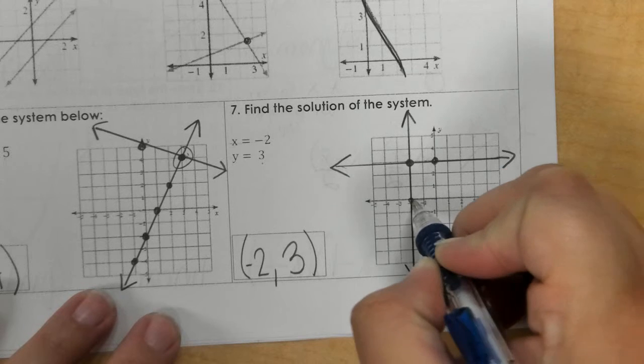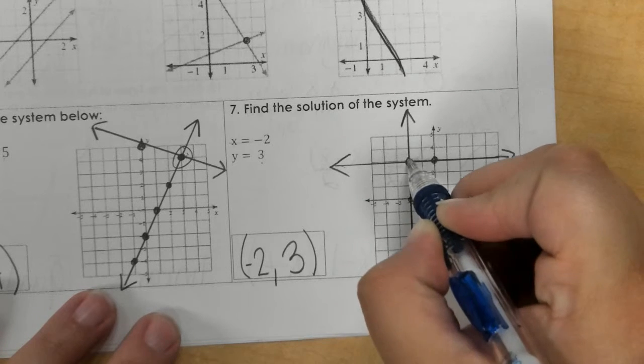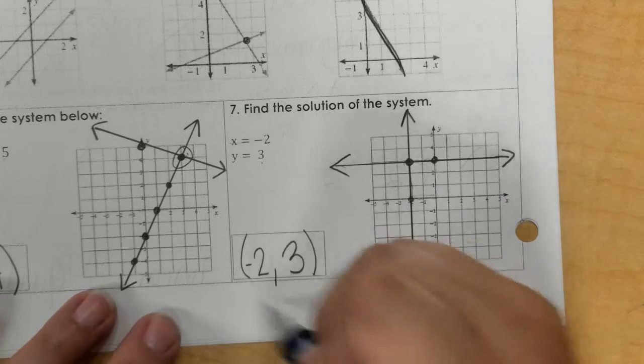So I go over negative 2, up 1, 2, 3. So that would be negative 2, 3. That's what we got here.